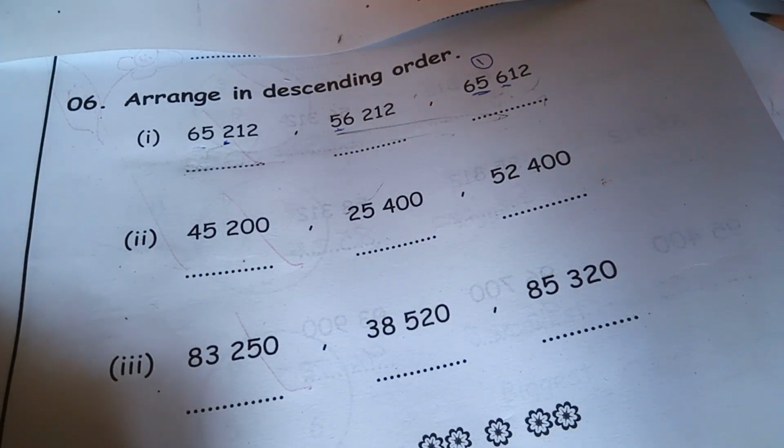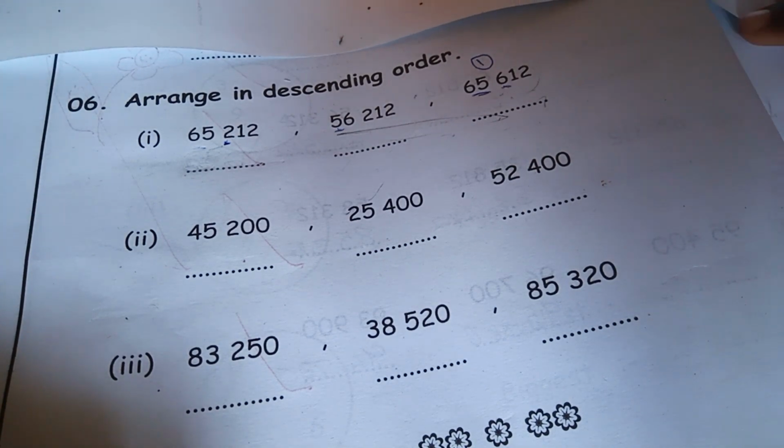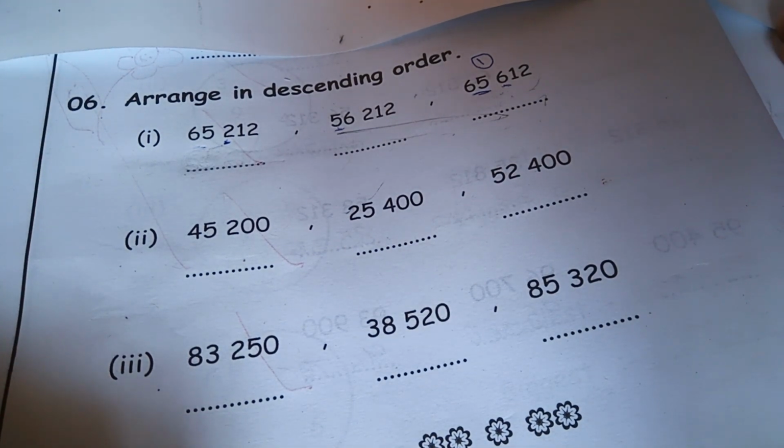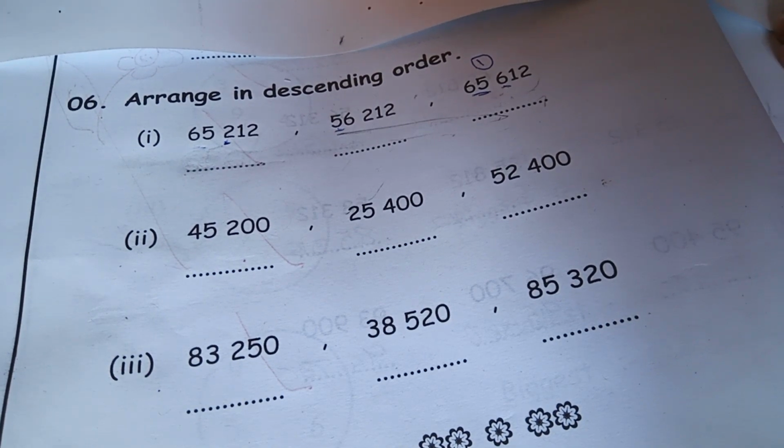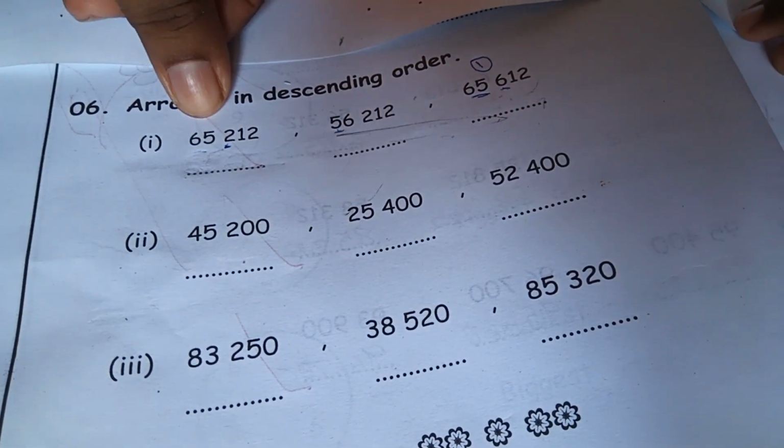Okay, today we are going to do how to write the numbers in descending order. First, we'll see whether we can read these numbers. To do this activity, Elisha is ready to help me. Right, okay, Elisha, read this number first.